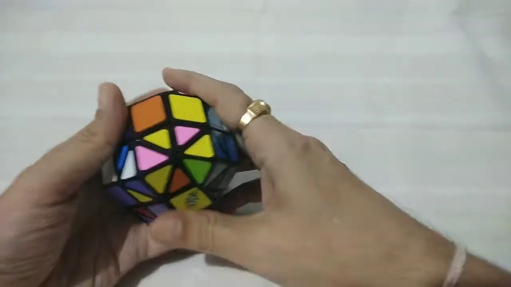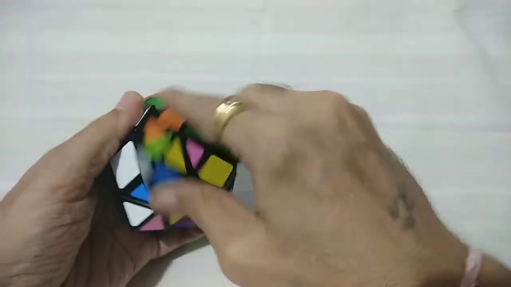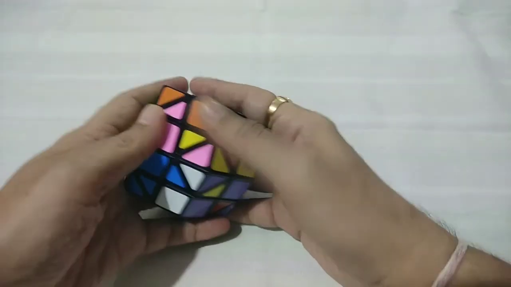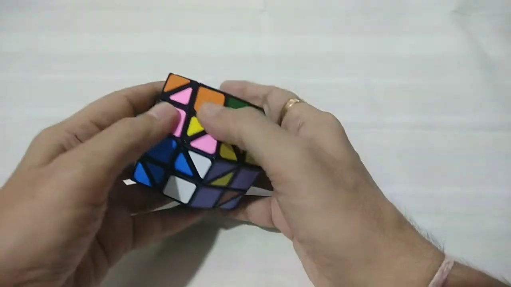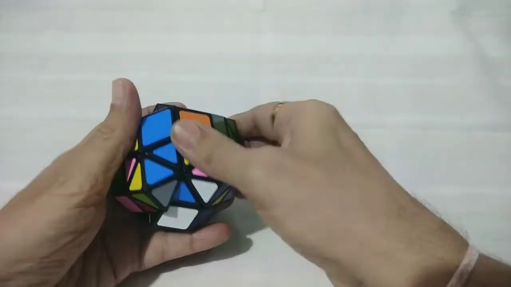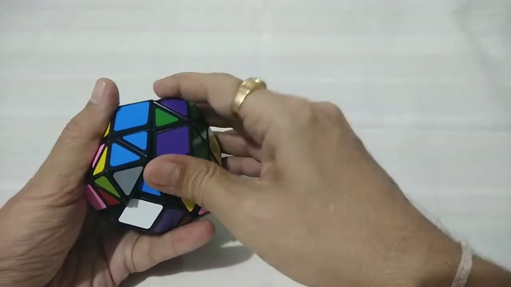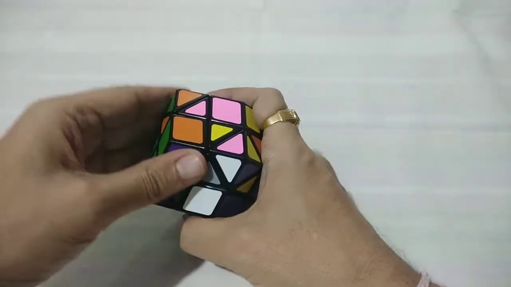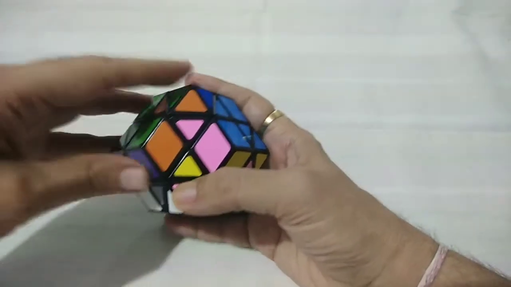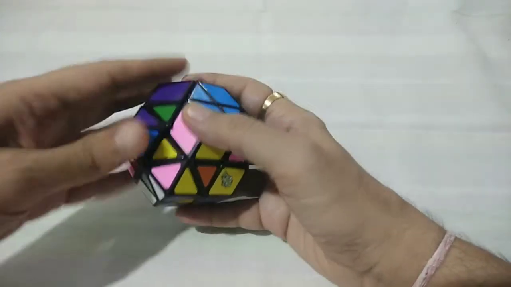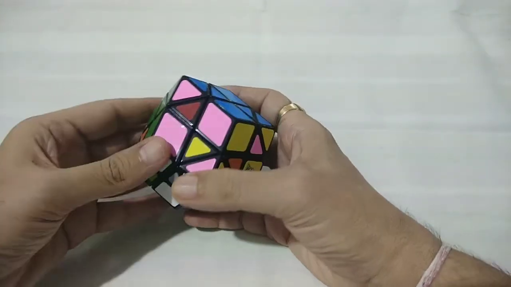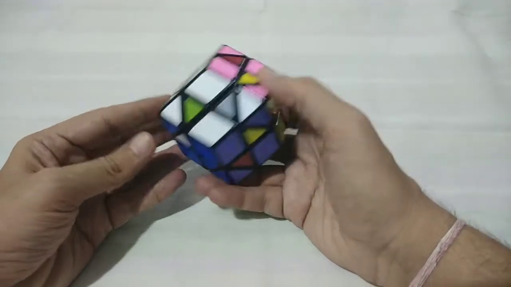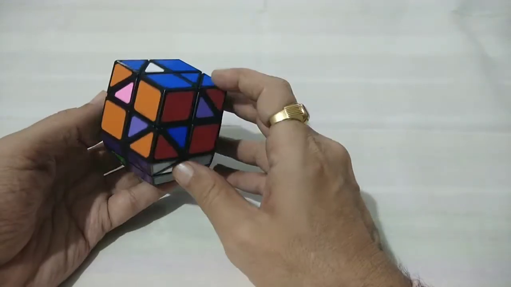Okay, so up, down, rotate it, down, up. Now from this side, up, down, rotate it, and up and down. Okay, and now we'll undo the setup move. So we could solve this. Okay, so what else?